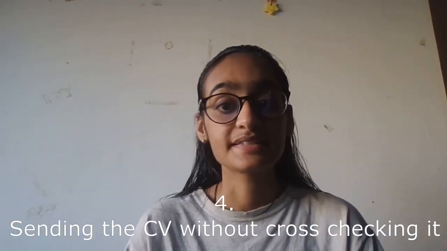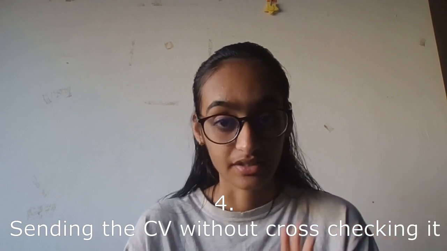Now, number 4 mistake is sending your CV without double checking it. Yes, so this is a very big mistake that many candidates make. In a rush of applying, they forget to check their resume for spelling errors, or whether all links are clickable, or directing to the right place or not. I know this is a very minor thing, but it will impact a lot. Even the application can be rejected due to just these minor errors. So this is a very crucial thing.